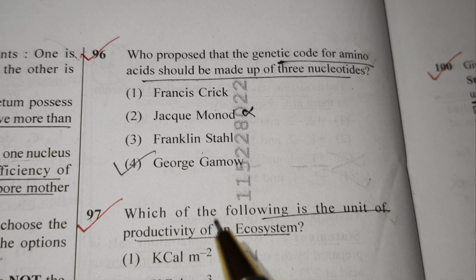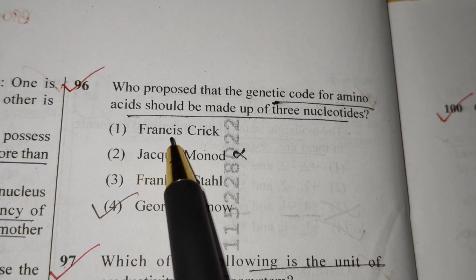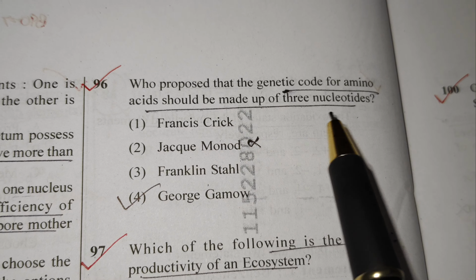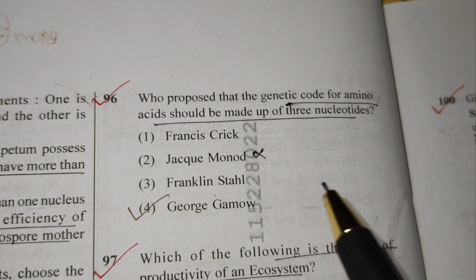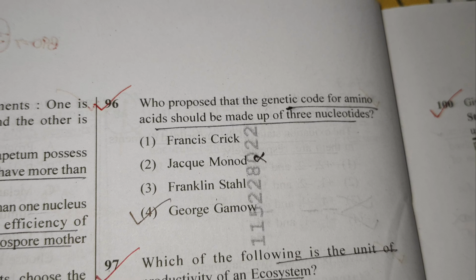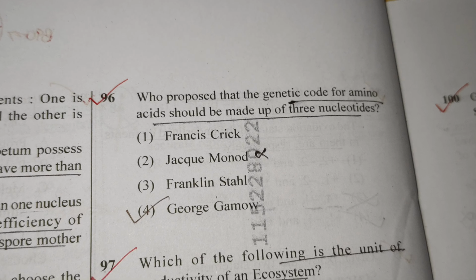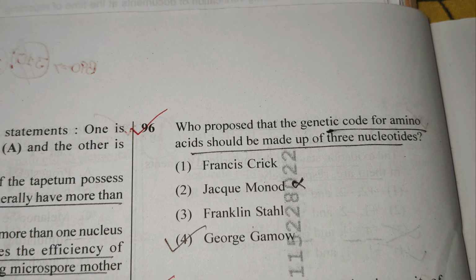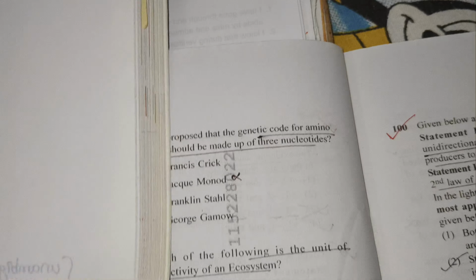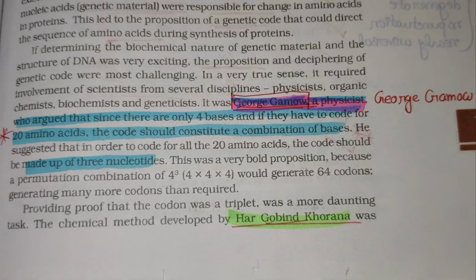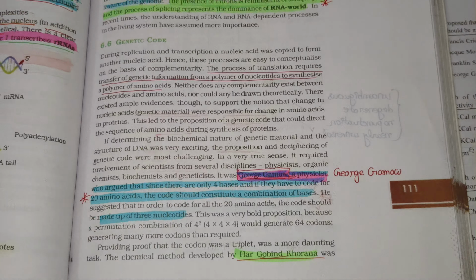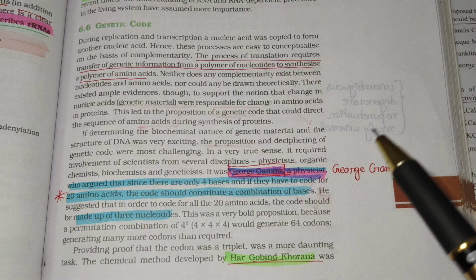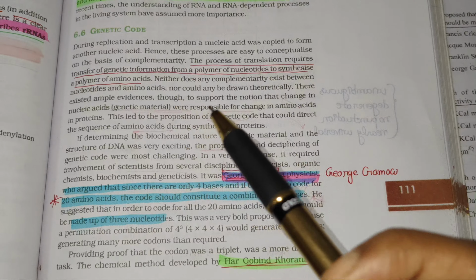Coming to the next question, there is who proposed that the genetic code for amino acids should be made up of 3 nucleotides. Now this is a kind of, I won't say it is out of NCERT because I know that it is in NCERT, but the phrasing has been different. Okay, so here we have that this is from the molecular basis of inheritance chapter, and you have to open the genetic code.